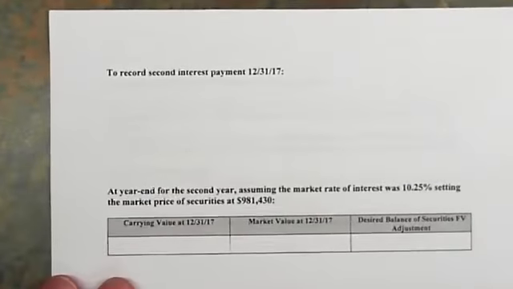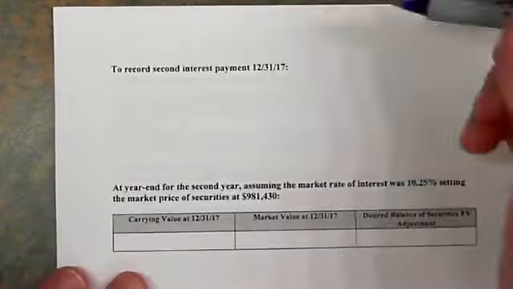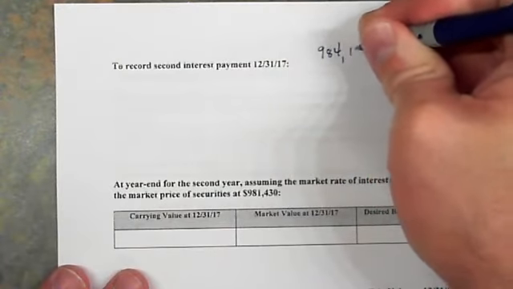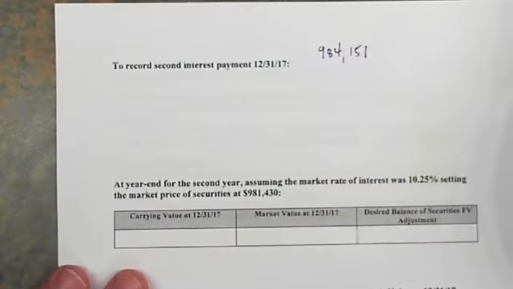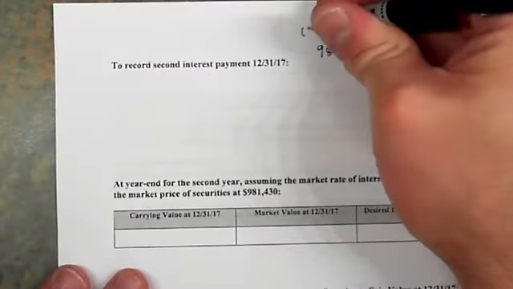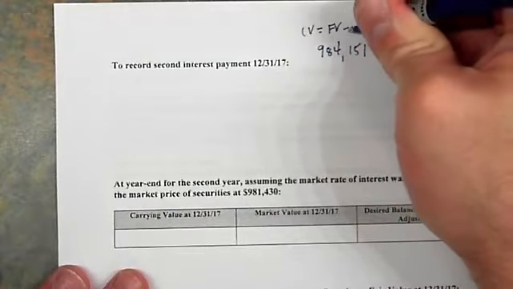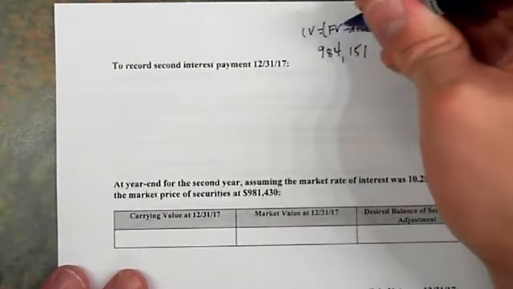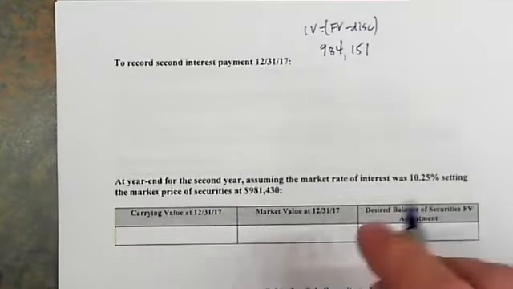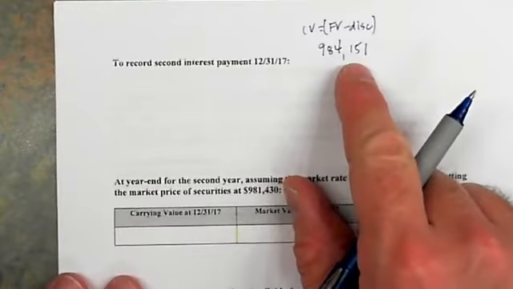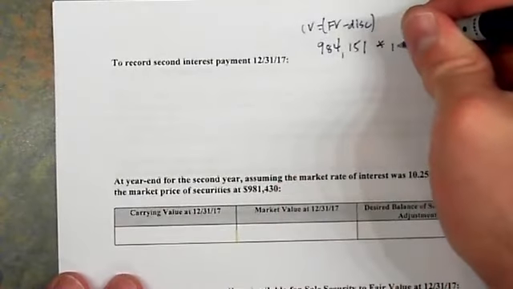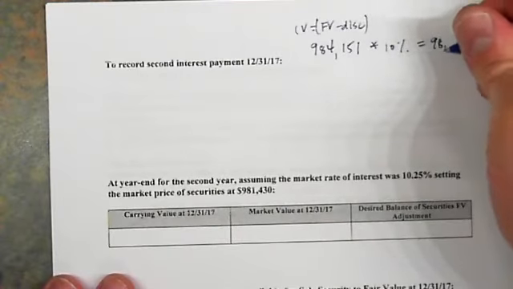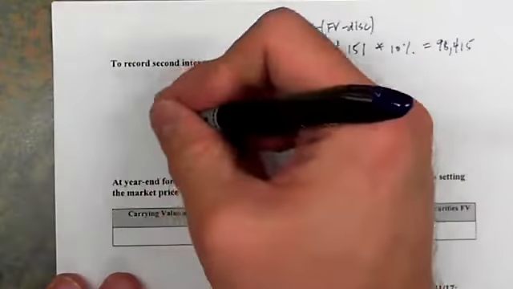Now we need to record the second payment of interest. The second payment of interest would just be based on the carrying value of the security. That's still in the books. Notice that this is still the carrying value of the security, right? It's always going to be the face value minus the discount. Just because we altered the balance sheet value, that doesn't mean we changed this carrying value. We're multiplying it by the market rate to get the amount of interest revenue we'd want to record, $98,415.